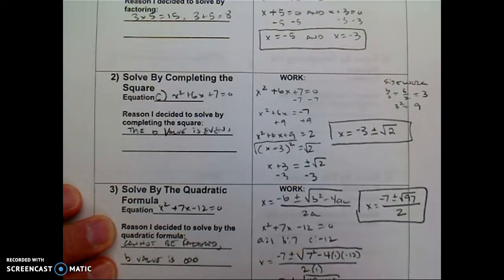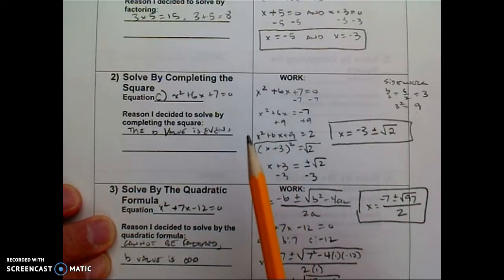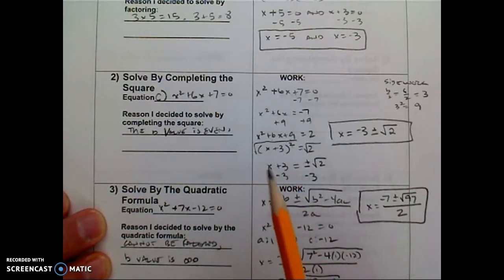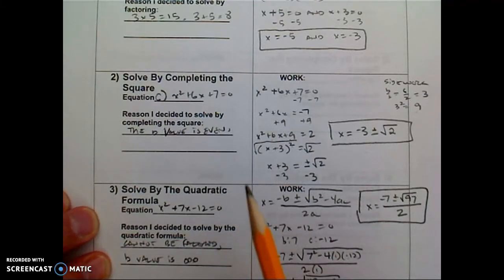Now, turn to the second page. You'll have the opportunity to repeat this process with 3 new equations. You'll get an opportunity to look at the 3 equations, determine which one can be factored, which one has an even b value, and then which one is most likely to be solved quickly by the quadratic formula.